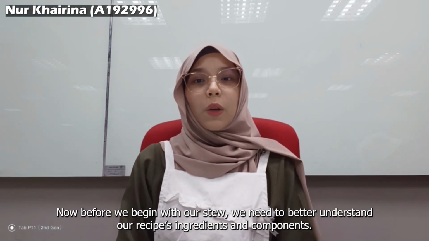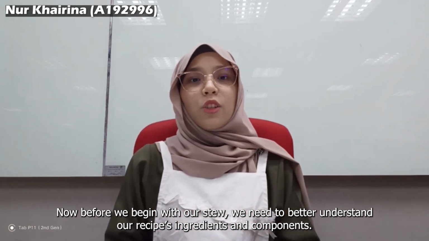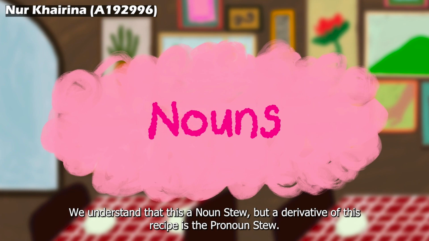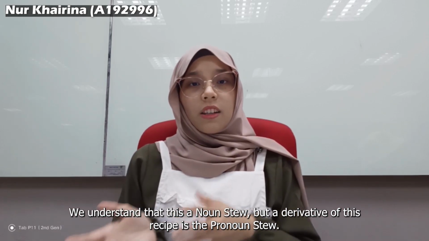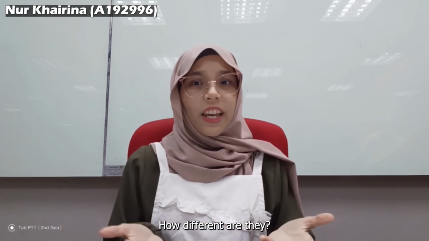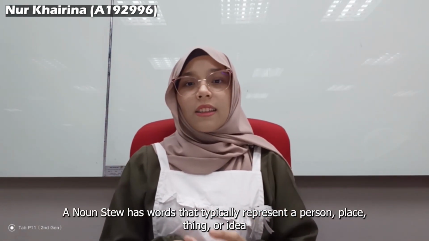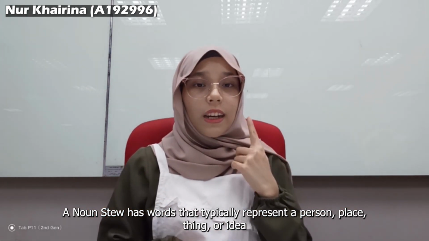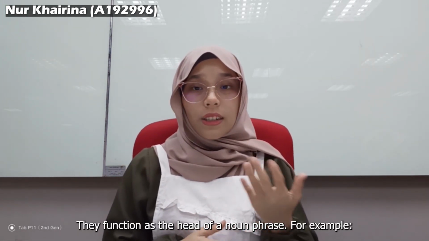Now, before we begin with our stew, we need to better understand our recipe's ingredients and components. We understand that this is a noun stew, but a derivative of this recipe is the pronoun stew. How different are they? A noun stew has words that typically represent a person, place, thing, or idea. They function as the head of a noun phrase.